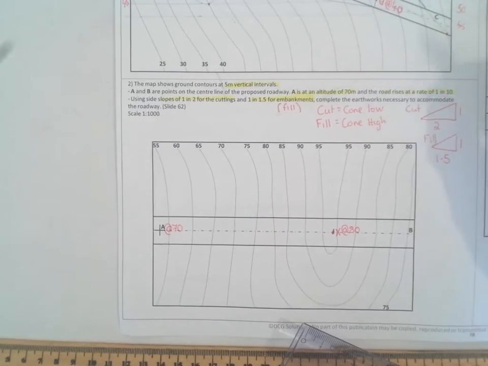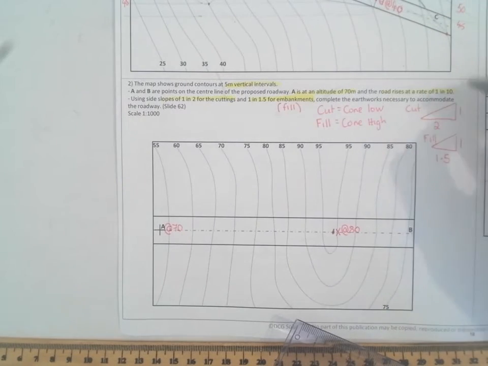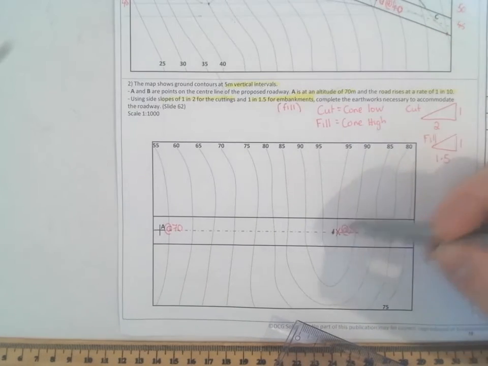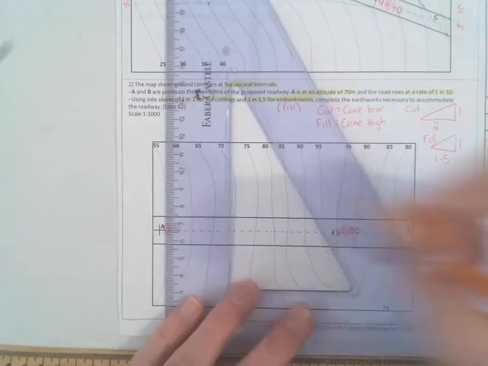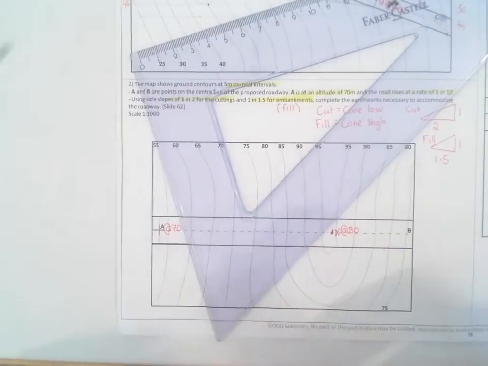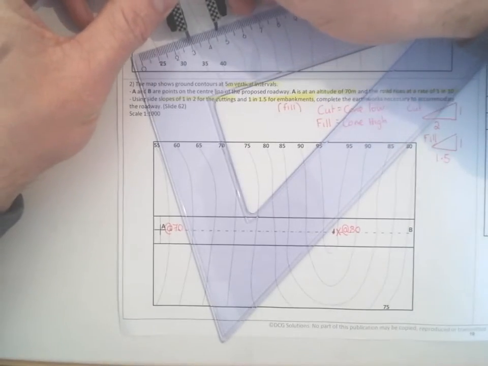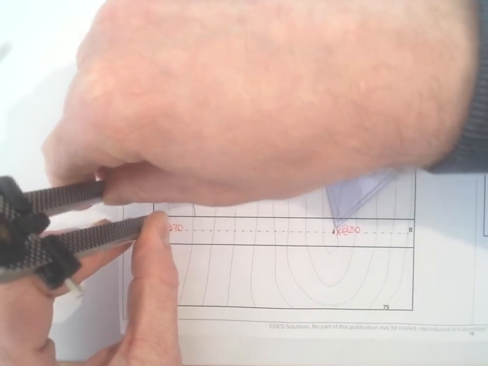So I'm going to do the cut first. Cut cone, we know the distance is 10. So the cut ratio is 1:2. So multiply by 2, the cut radius will be 20. So bring your lines out. Take a radius of 20. This all should be lightly.